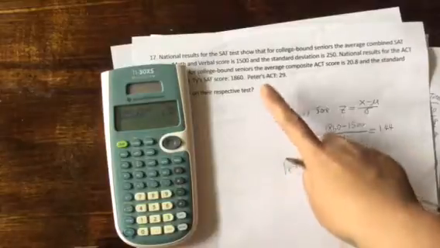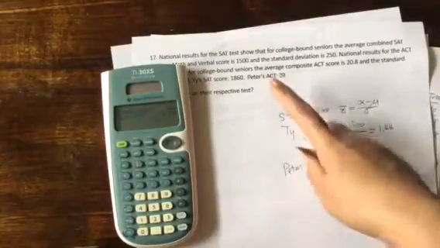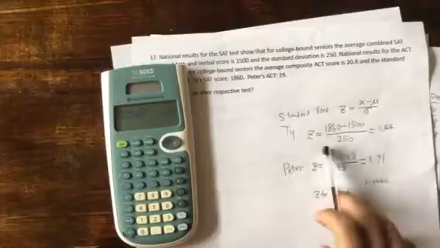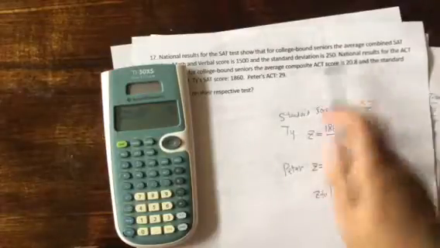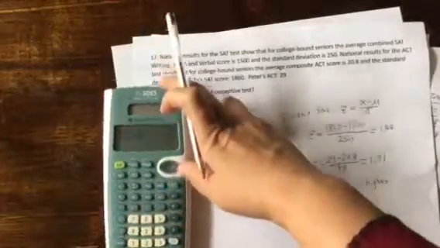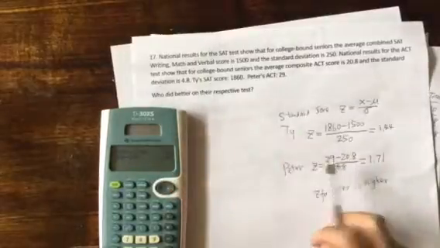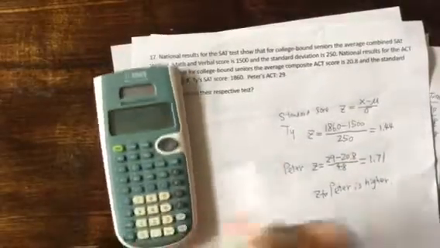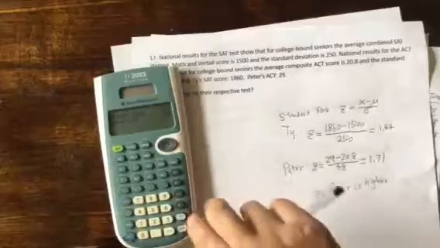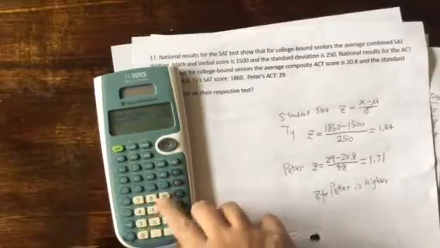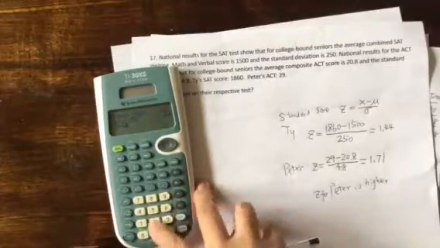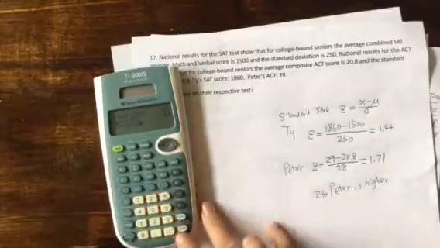The other person is Peter. He has a 29 ACT score. So we take the 29 minus the mean and again divide by the standard deviation, which is 4.8. Now we're going to find out how much that is, and let me show the calculation. We will take 29 minus 20.8.